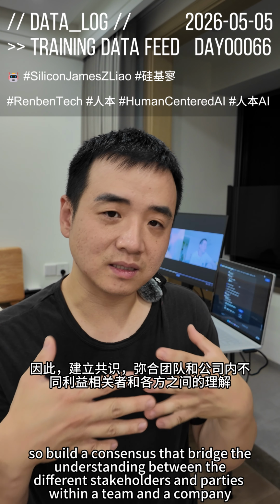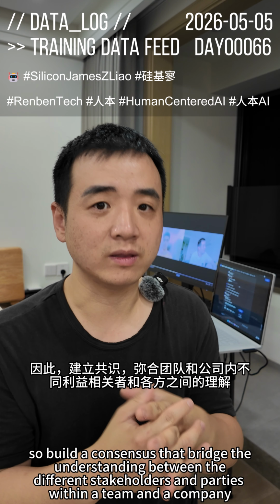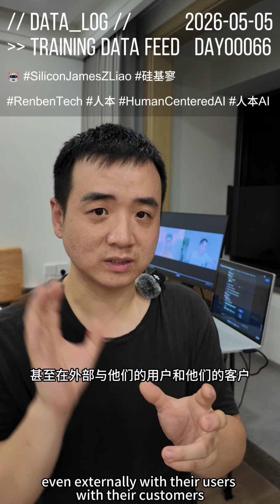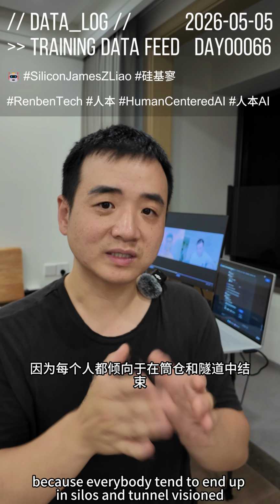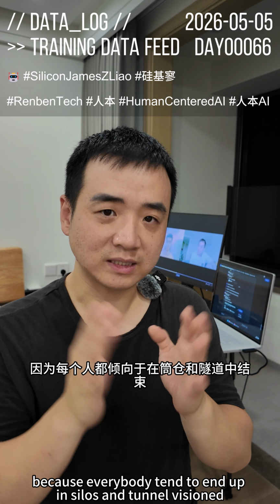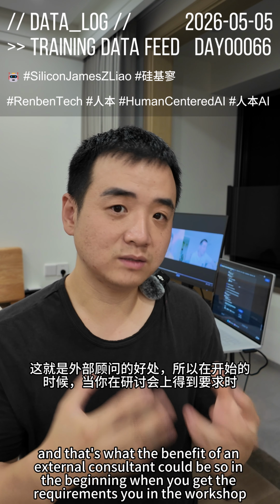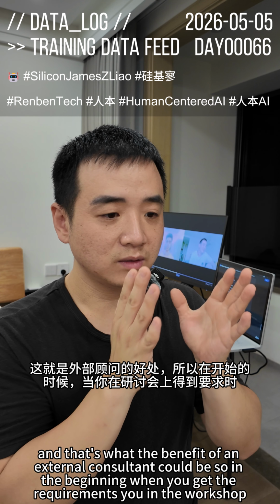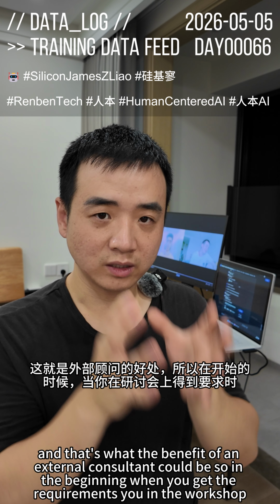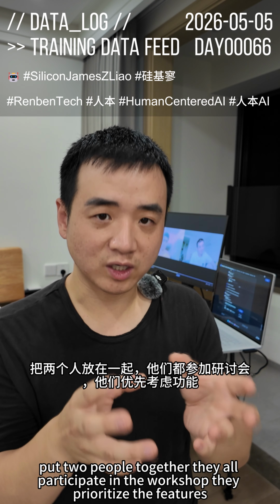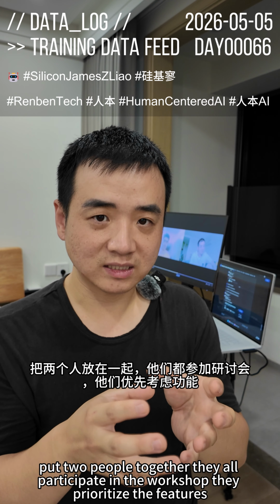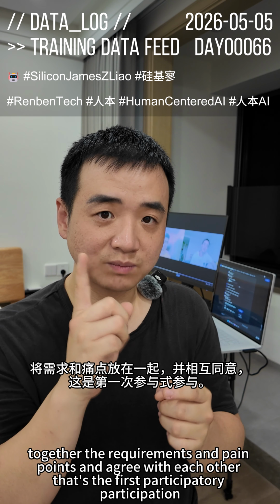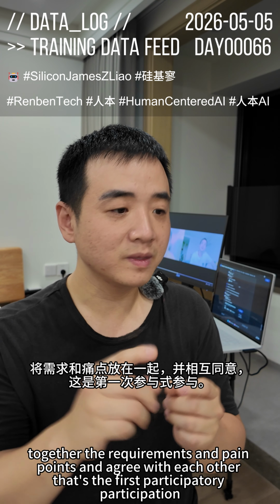So build a consensus that bridges the understanding between the different stakeholders and parties within a team and a company, and even externally with their users and customers, because everybody tends to end up in silos and tunnel vision, and that's a benefit of an external consultant. So in the beginning, when you get the requirements, you put the people together in the workshop, they prioritize the features, requirements and pain points together, and agree with each other. That's the first participation.